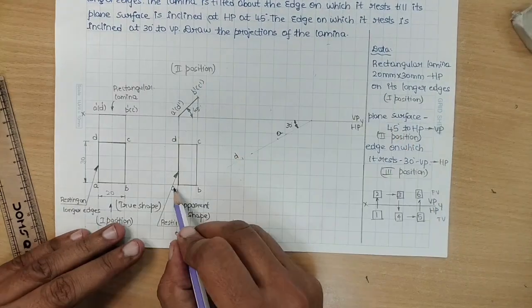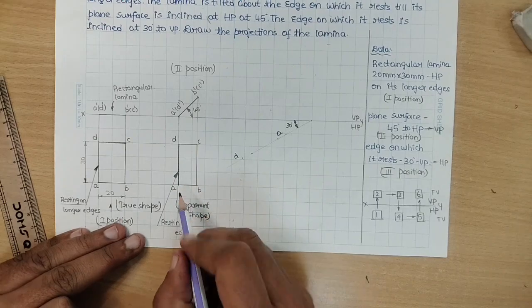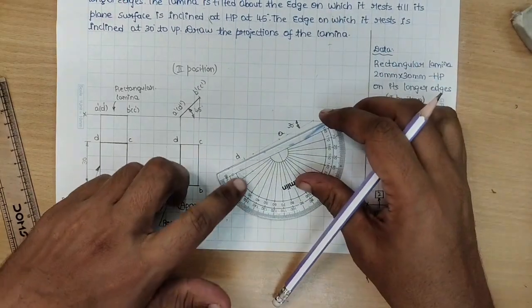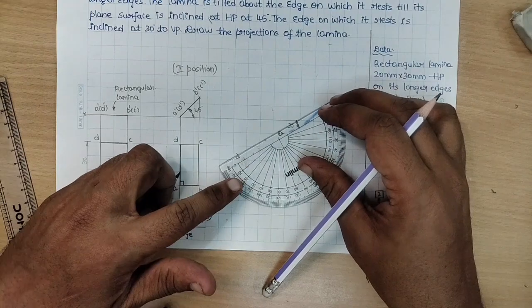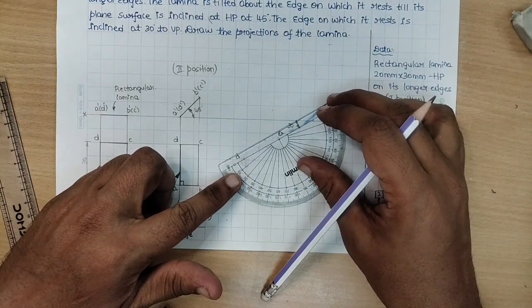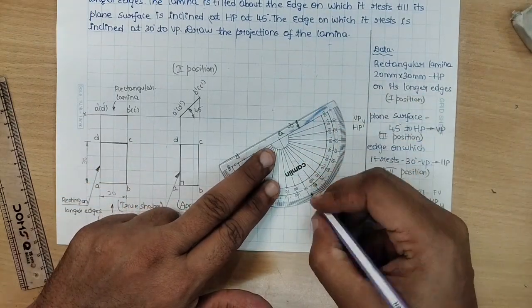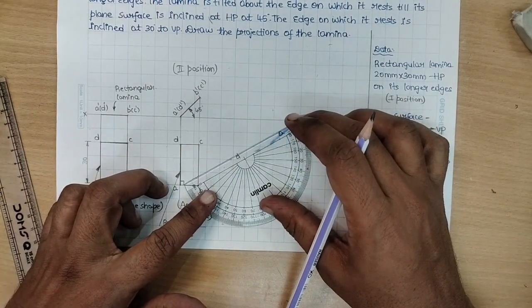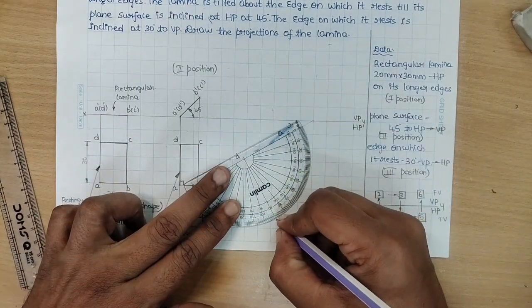It's left to you. Now, to transfer the point B and C, don't you think this is connected with the help of 90 degrees? Exactly. Place your protractor something like this as shown in the video. Place exactly at a point A, mark 90 degrees. Now move the protractor at a point D, mark 90 degrees.